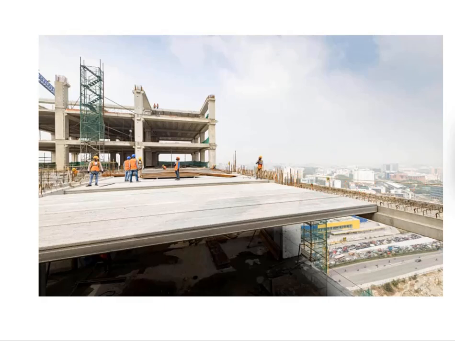Bear in mind that when you analyze the load, the way the loads are being distributed for precast concrete structures will be different from reinforced concrete structures. For reinforced concrete structures, the loads acting onto the slab can be transferred to all four adjacent beams.